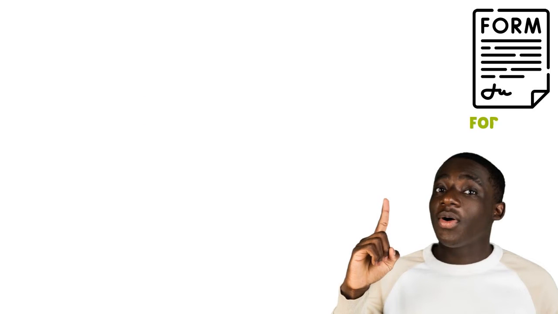Once you actually notarize everything, you need to send the Form 1583 documents to your CMRA, your virtual mailbox provider.